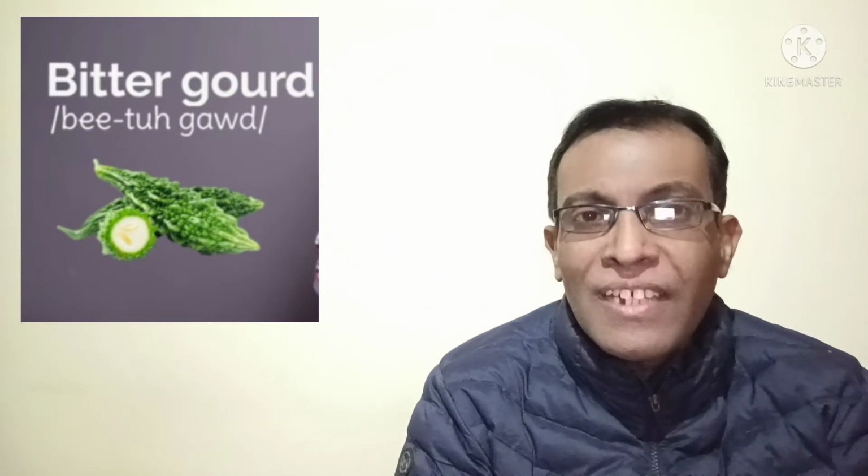So pronounce it once more with me. Beetroot. Do you know what this is? Yes, Karela. It's very bitter in taste. But in English, it's called bitter gourd. Again, the stress is on the first part of the word. Bitter gourd. Now move on to the next vegetable.